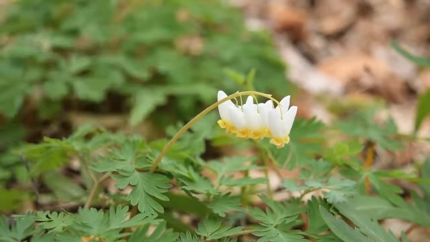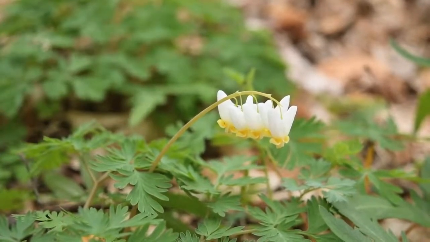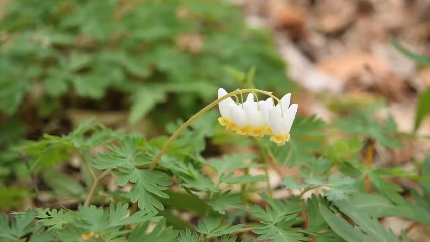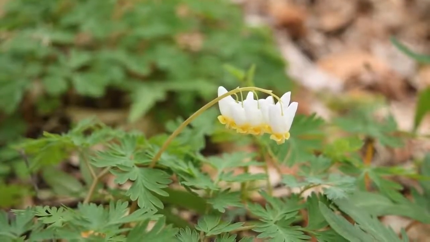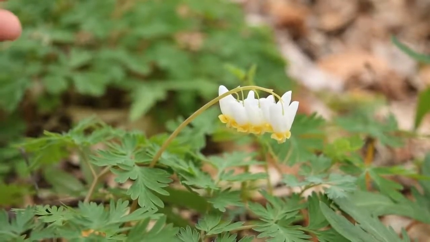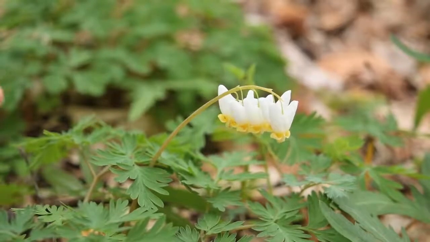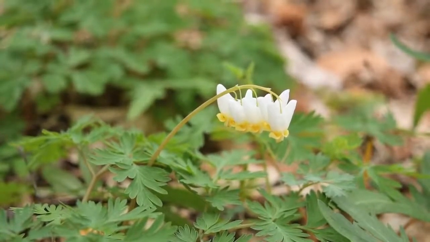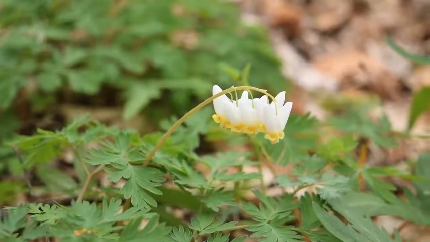So the seeds have this fleshy attachment called an elaiosome, and it attracts ants, and they collect it and take it back to their nest and eat the fleshy part and discard the seed. And wherever the seeds are deposited in their nest is where they germinate and then grow a new plant. So Dutchman's breeches, Dicentra cucullaria.